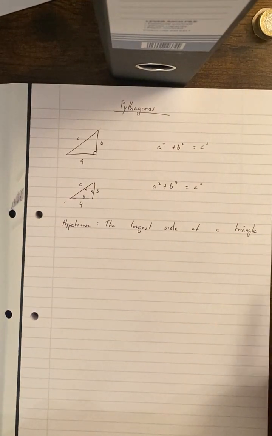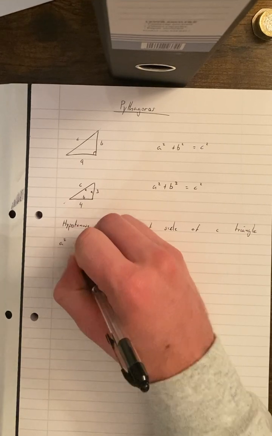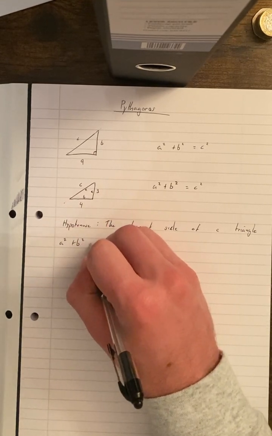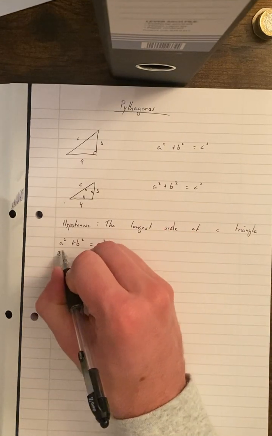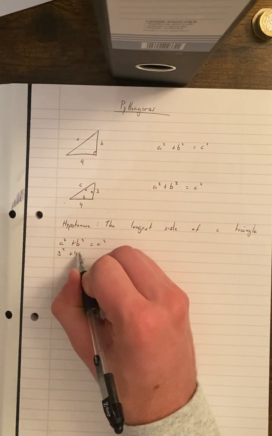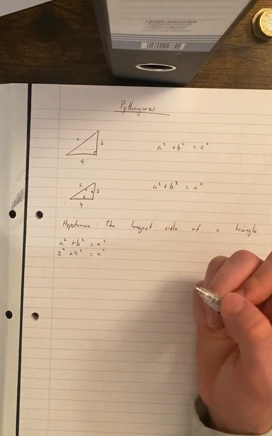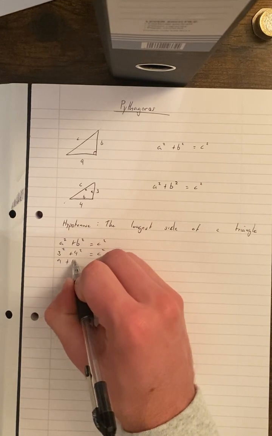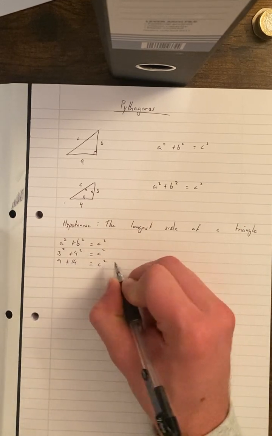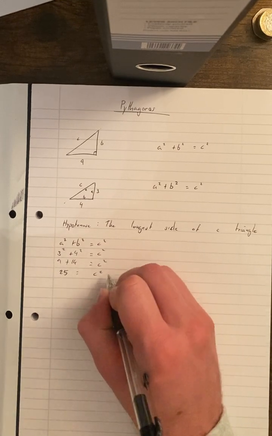So let's use our formula. A squared plus b squared is equal to c squared. So let's do 3 squared plus 4 squared is equal to c squared. And then we can simplify that. We do 9 plus 16 is equal to c squared. 25 is equal to c squared.